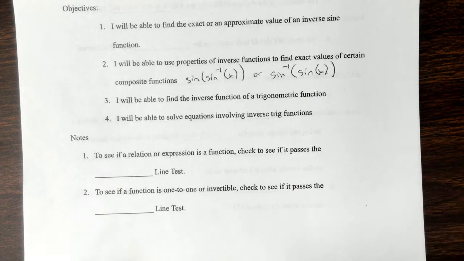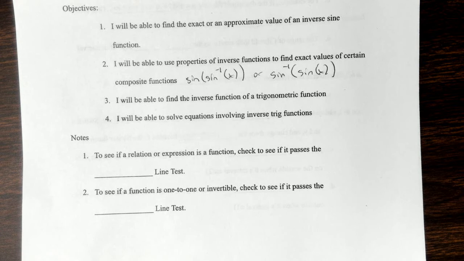And you could also do this with cosine. You could have cosine on the inside or outside, and then the inverse at the other place. So it's going to be a certain domain that we're going to restrict it to be valid. You have to work inside out.